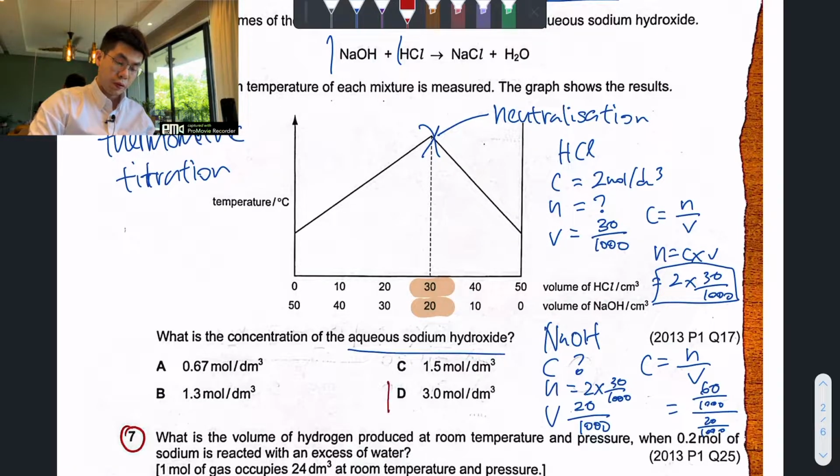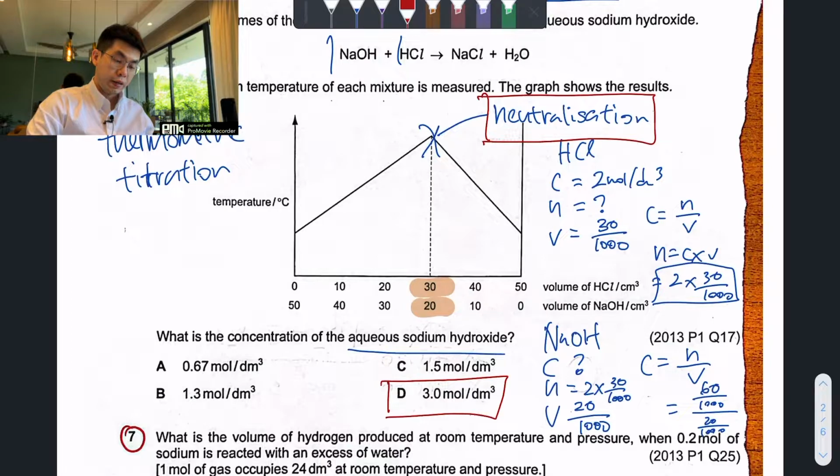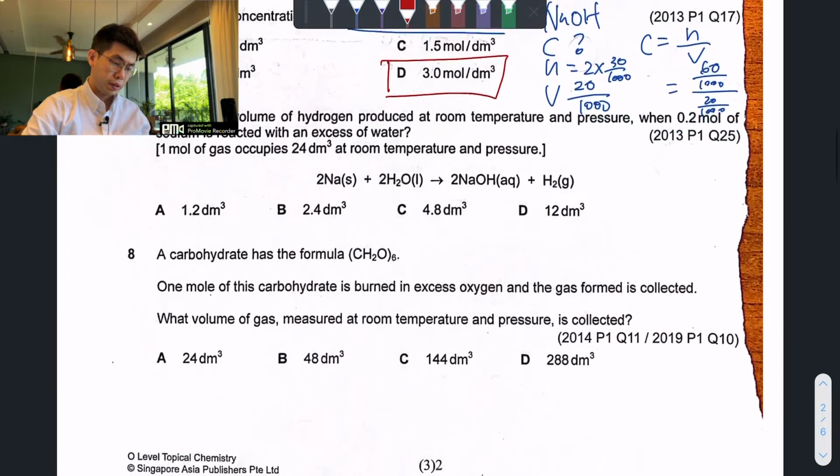Okay, so I think firstly this question, we must understand that at this point there will be neutralization, right? And therefore this is the volumes that are required for neutralization. Okay, all right, let's take a look.